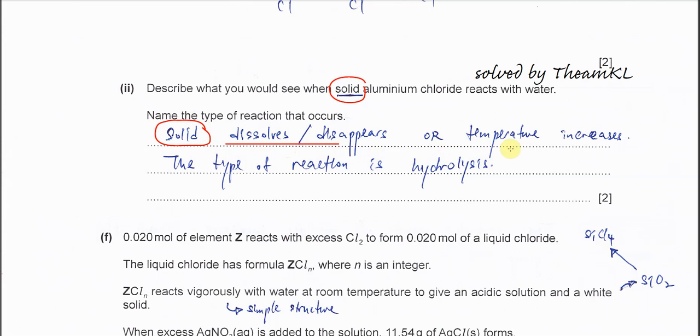While it dissolves, of course, the temperature increases, exothermic. But sometimes you're not really sure whether it's exothermic or not. This one is for sure: the solid aluminum chloride dissolves. And of course, the type of reaction is hydrolysis, because the covalent bond won't break during the reaction.